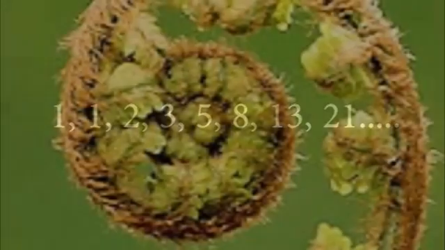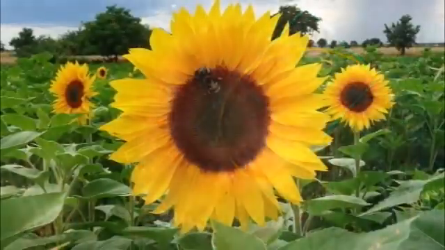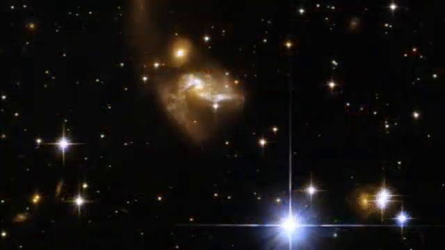Nature uses this extraordinarily simple number sequence to construct so many of her forms, everything from galaxies to sunflowers. And now I'm going to show you how this number sequence translates into actual physical geometry.